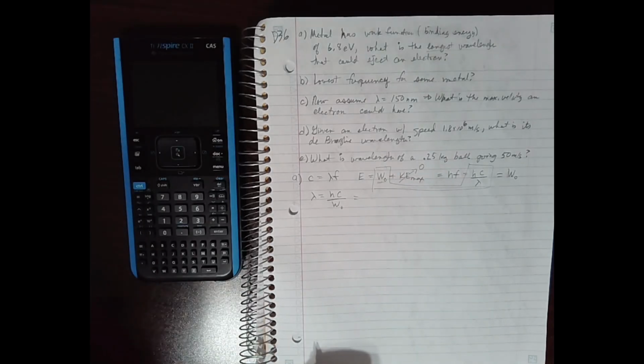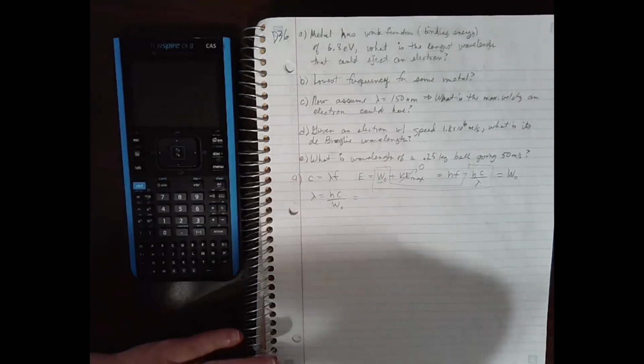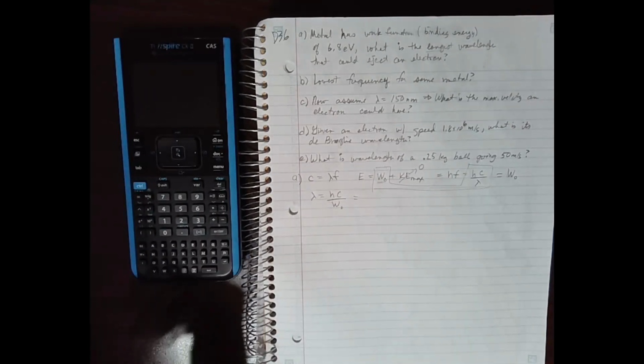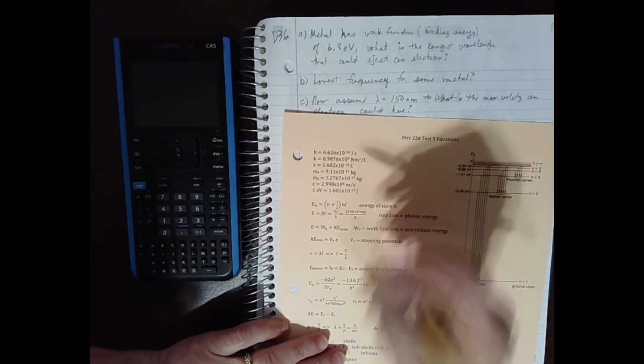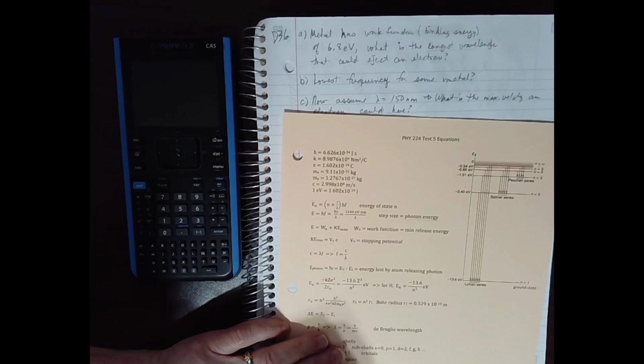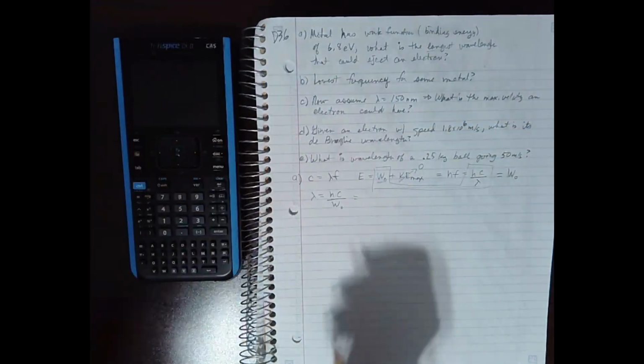All right, and so we can plug in numbers here. We need h. h is Planck's constant here, 6.626 times 10 to the negative 34 joule seconds.